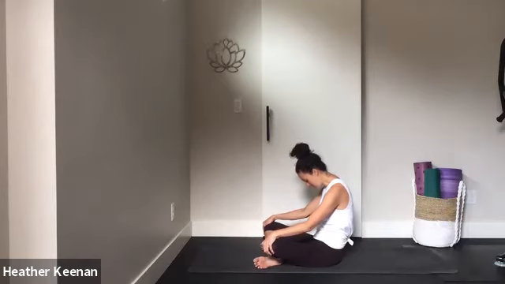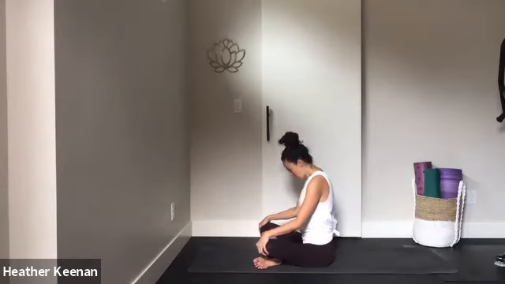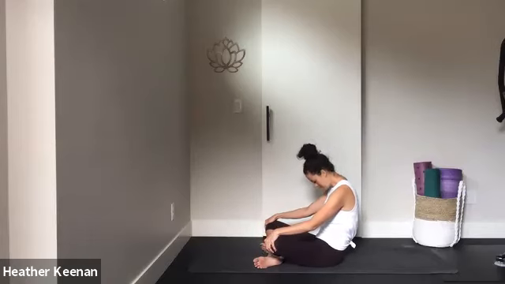Exhaling as you round through the back, draw the belly in, slightly tucking the hips. And we just go forward and back with the breath. You can always stay and hold anywhere along the way, or you can move with your breath, inhaling as you open through the front of the shoulders, exhaling as you open through the back.